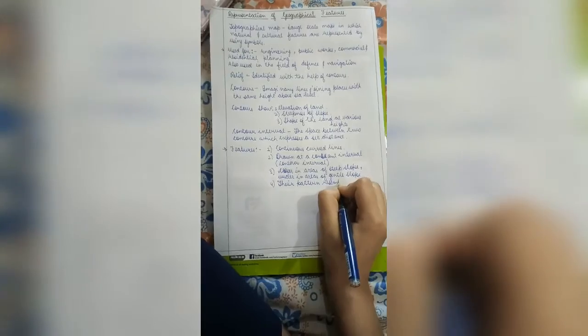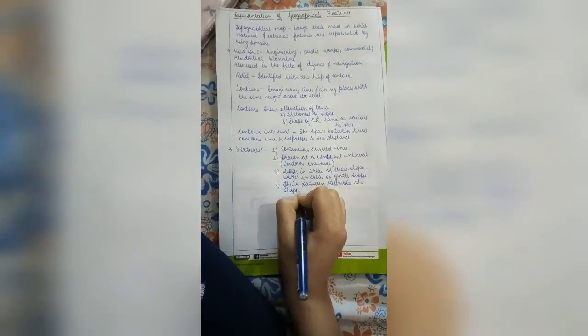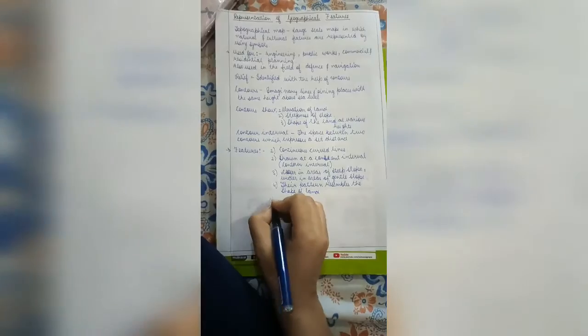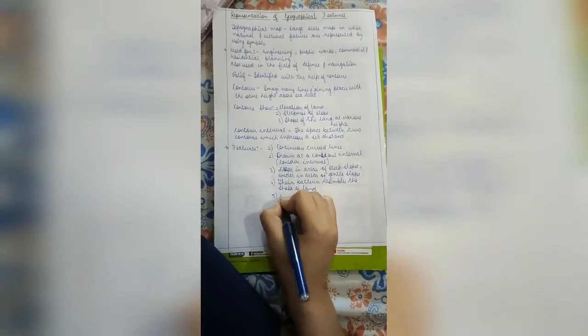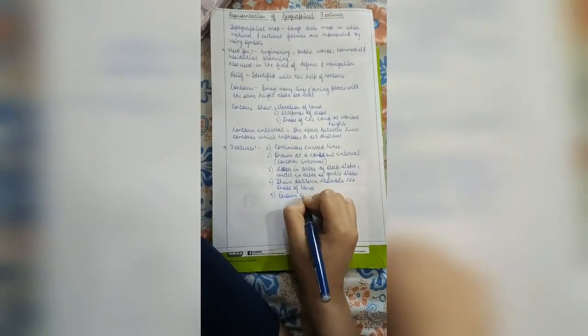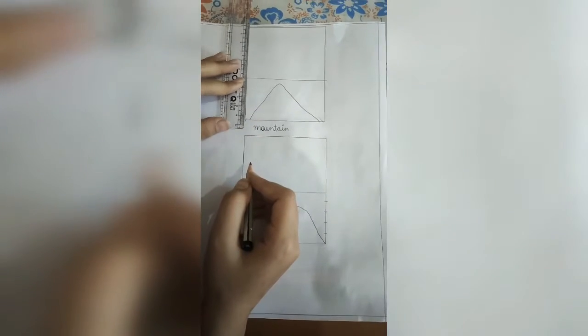As I told you before, the contour lines show the shape of the land at various heights. So one of their features is that their pattern resembles the shape of the land. The fifth point is, as I told you before, that contours are always made in brown color whenever there is a topographical map. Now let me show you how to make these contour diagrams.